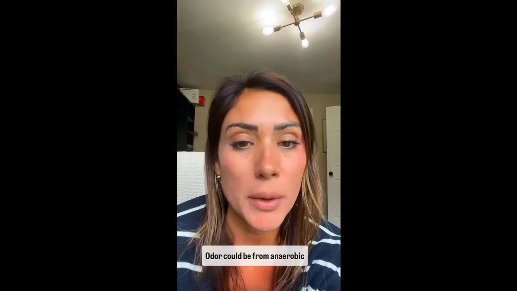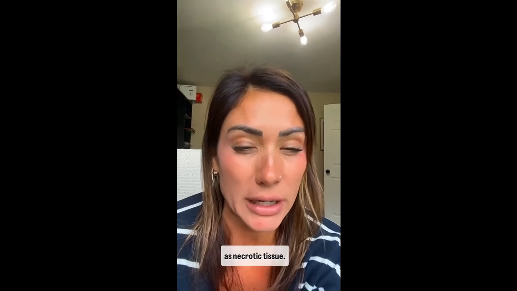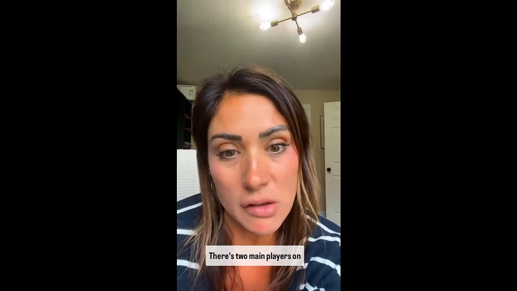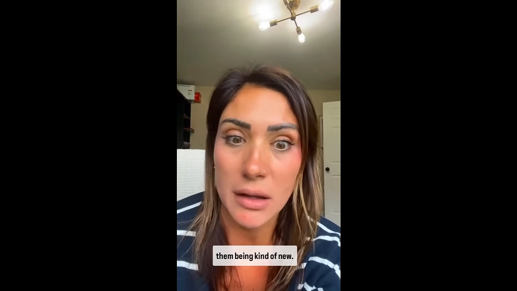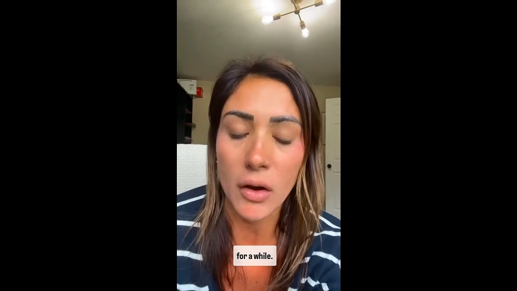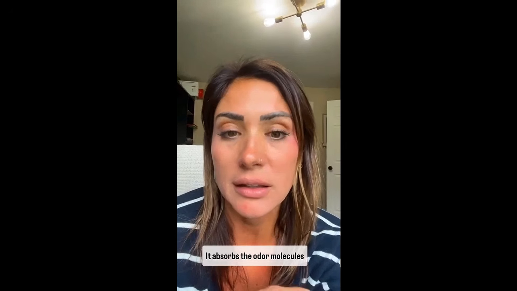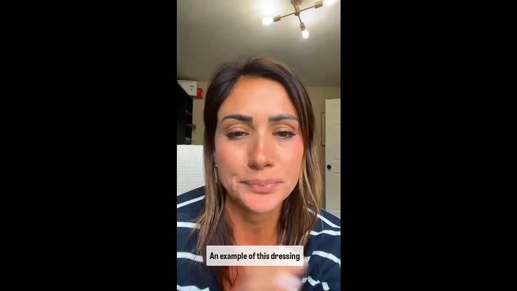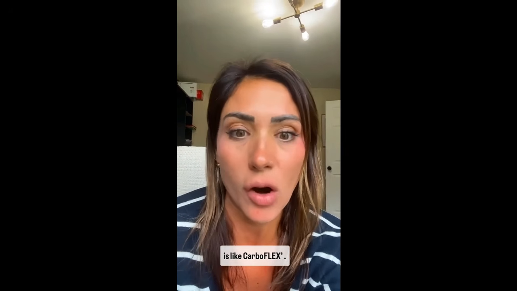Odor could be from anaerobic or aerobic bacteria as well as necrotic tissue. There's two main players on the market today, with one of them being kind of new. So the first is activated charcoal. That's been around for a while. It absorbs the odor molecules to mitigate the smell. An example of this dressing is Carboflex.